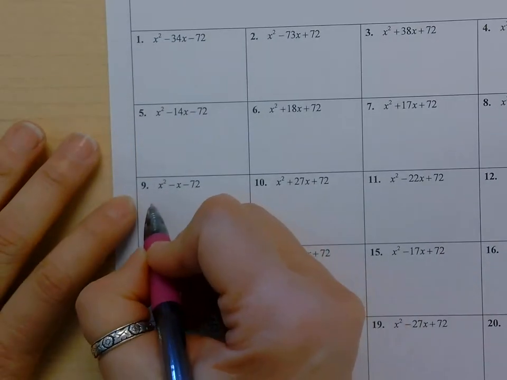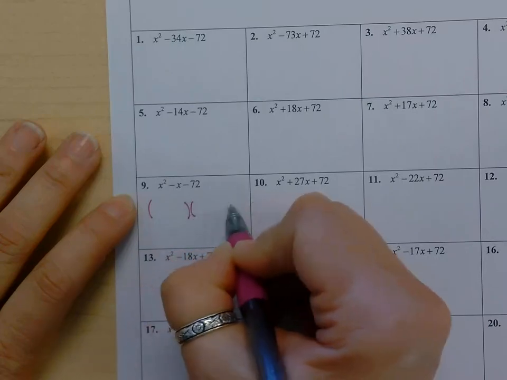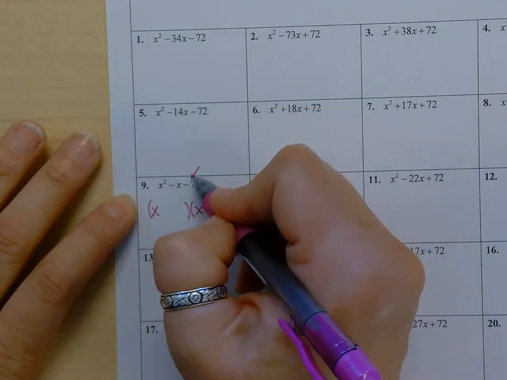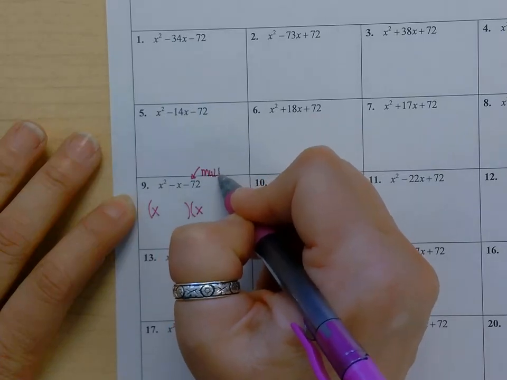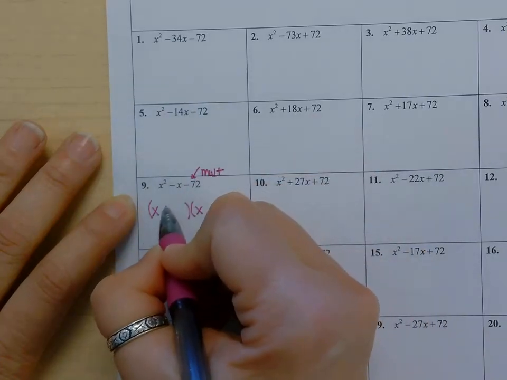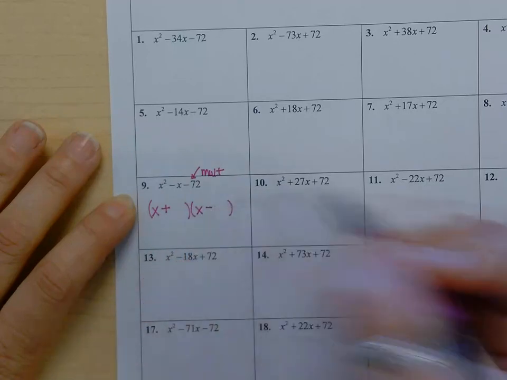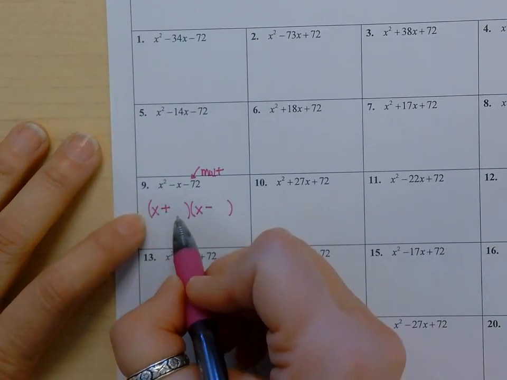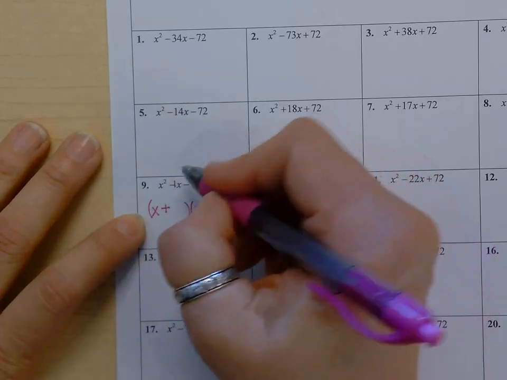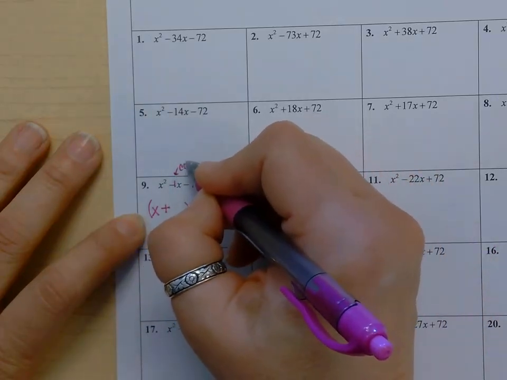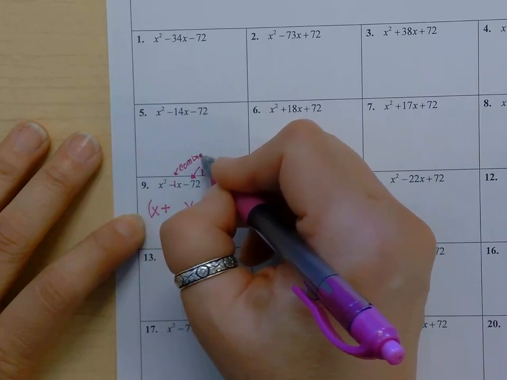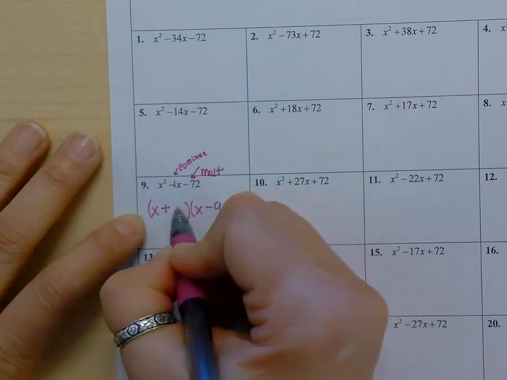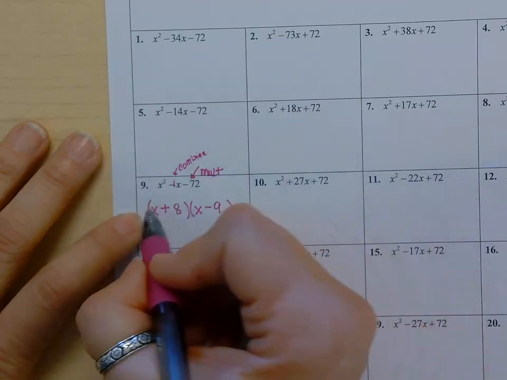I'm just going to look at number 9 for a moment. I'm going to make 2 sets of parentheses. I'm going to put x's in the front, and I'm going to notice that I'm going to multiply to a negative. To multiply to a negative, you need a positive and a negative. You can't have 2 positives, you can't have 2 negatives. And I need these 2 numbers to combine to negative 1. And here's what I know. 9 and 8 multiply to 72, and if I make the 9 negative and the 8 positive, that works.